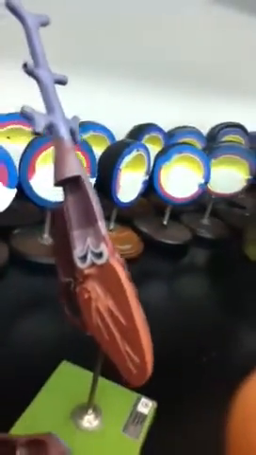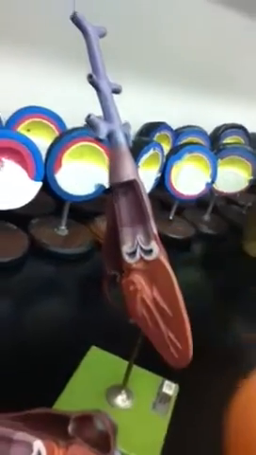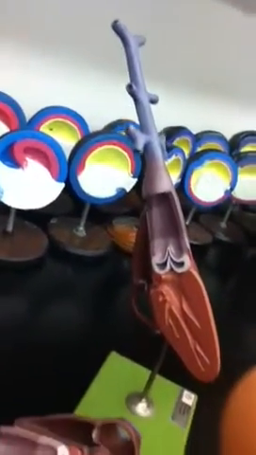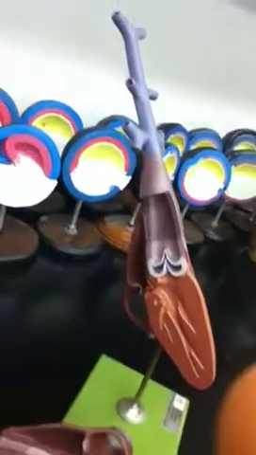With the semilunar valves, in our drawings, we had multiple semilunars. Yes. And in this model, they just simplify it. Gotcha. Okay. Terrific. Okay. Thank you.